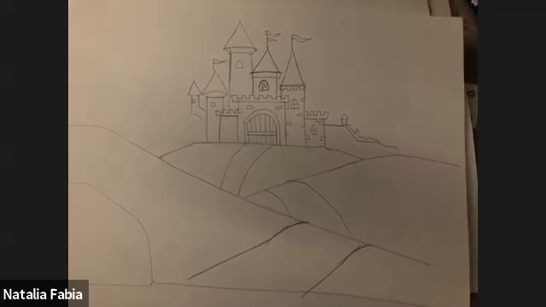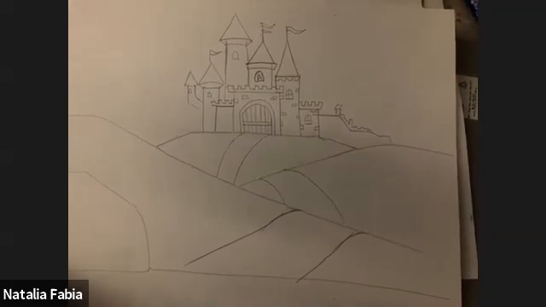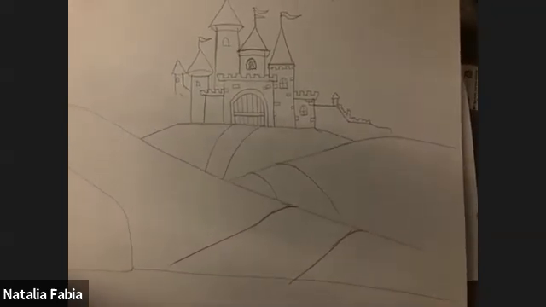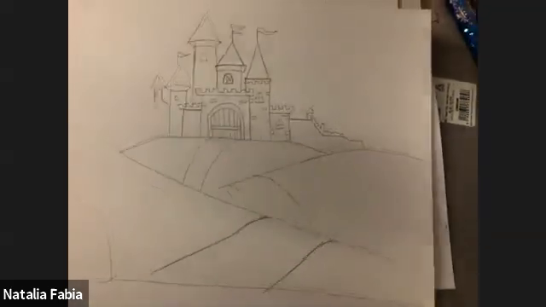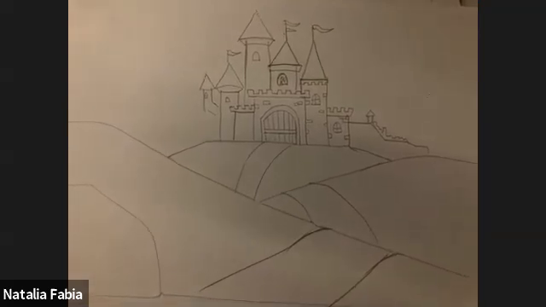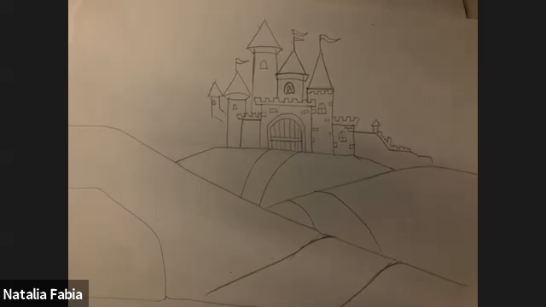I'll let you guys do the windy road if you would like. Remember, you can change it up and draw whatever you like. Oh, there's Cassidy, there's Kinsey. I see your cool school. I could see the top of Malachi's head. I like it.